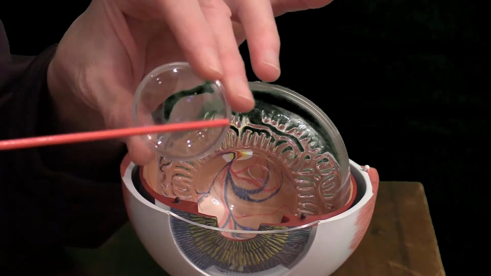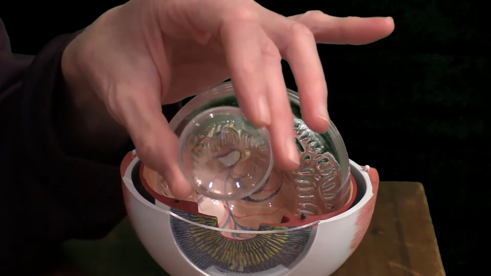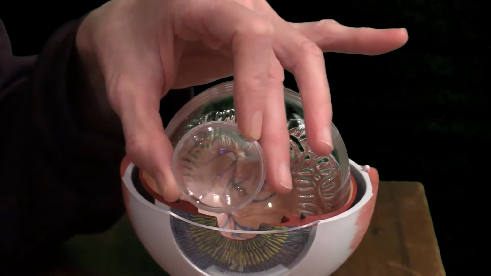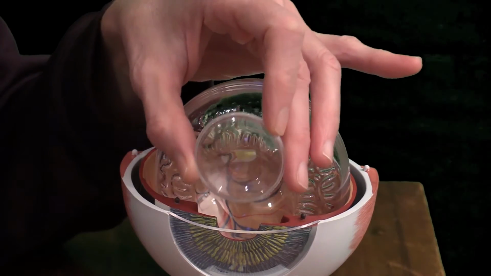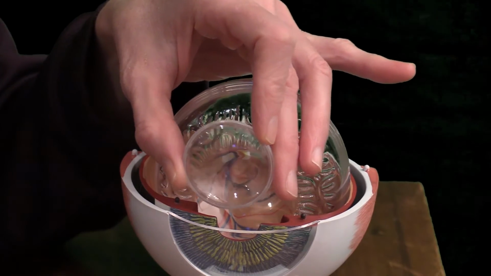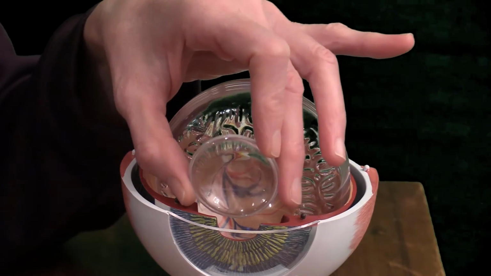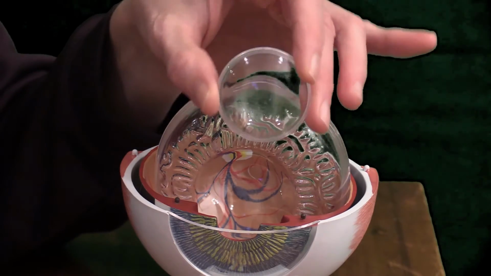So the lens can sometimes develop cataracts, and cataracts often appear due to ultraviolet radiation, ionizing radiation, and different age-related things, but cataracts are opacities within the lens. Cataracts can sometimes be treated surgically with lasers, but oftentimes the lens is removed and replaced.